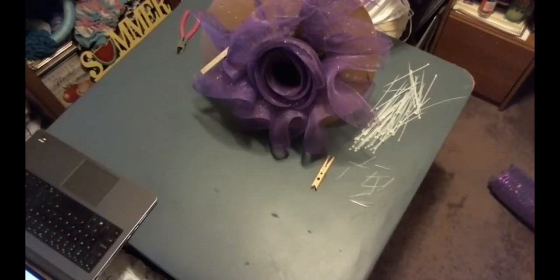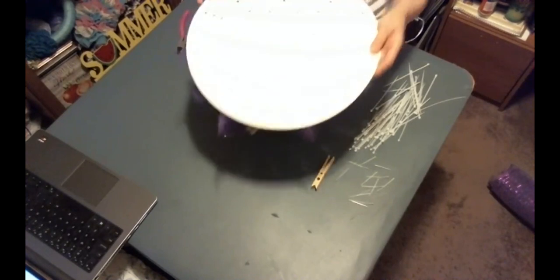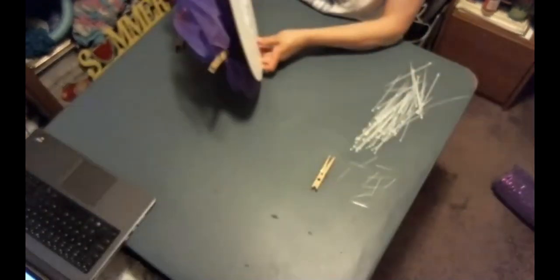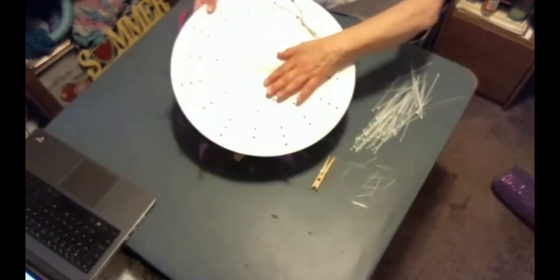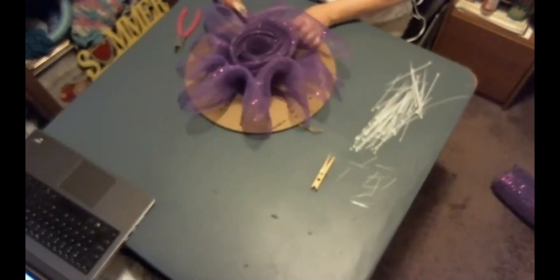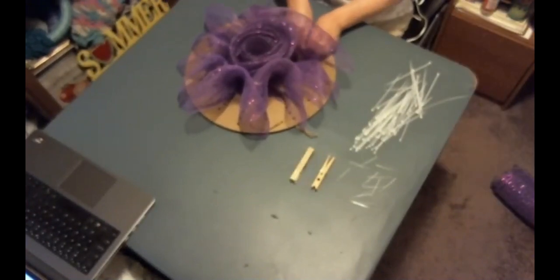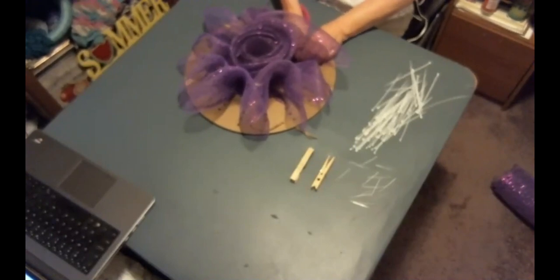See, what's nice about this board is that everything is nice and flat in the back. Look at that. You can't see anything sticking out. It's all flat. That's how it's going to look. So take off your clothespin, snip this off, and we're just going to take all these pieces now.